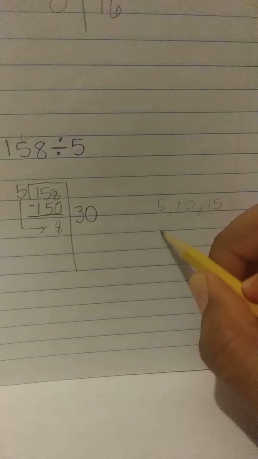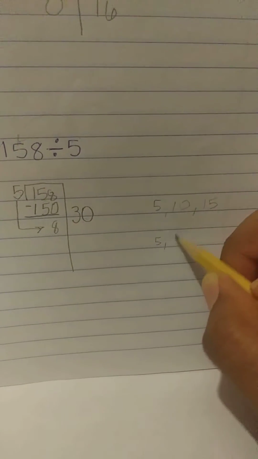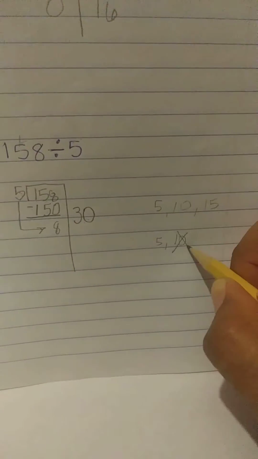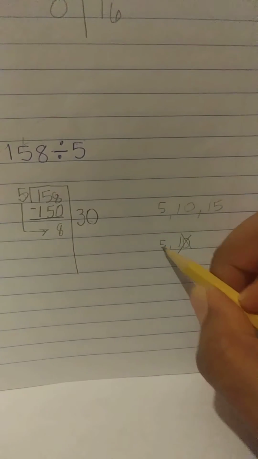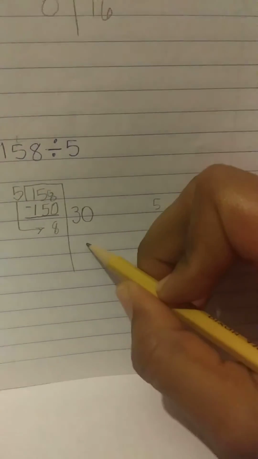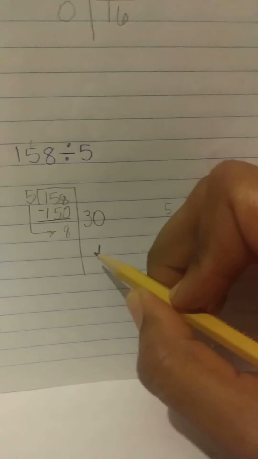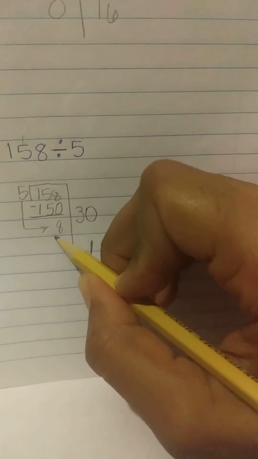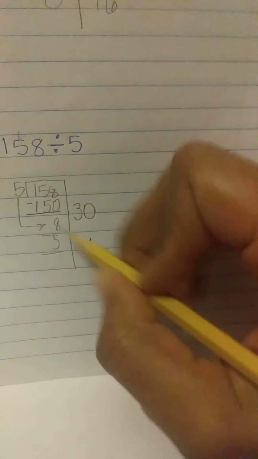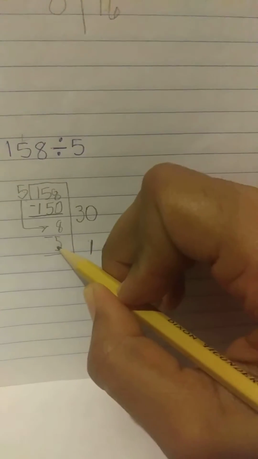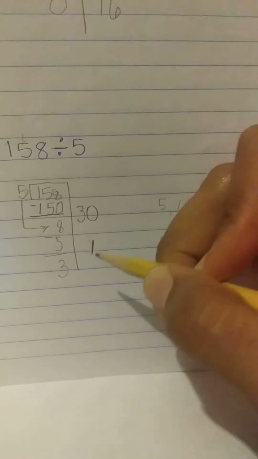So we have it here. 5. 10 is too high though, so we'll cross off that. So how many groups of 5 go into 8? 1 group. So you put your 1 on the outside here. And then you do 1 group of 5 is 5. So that subtracts out. 1 times 5 is 5. 8 minus 5 is 3.